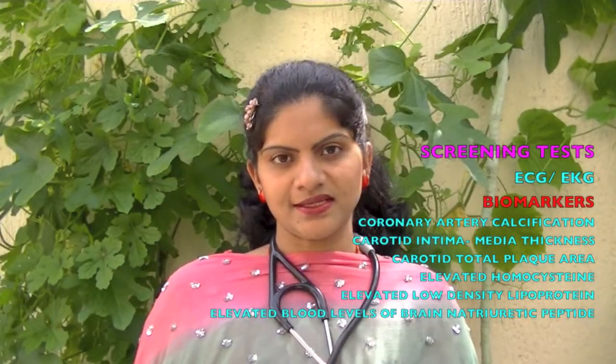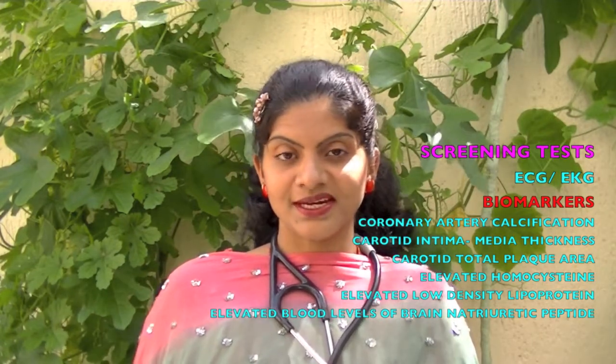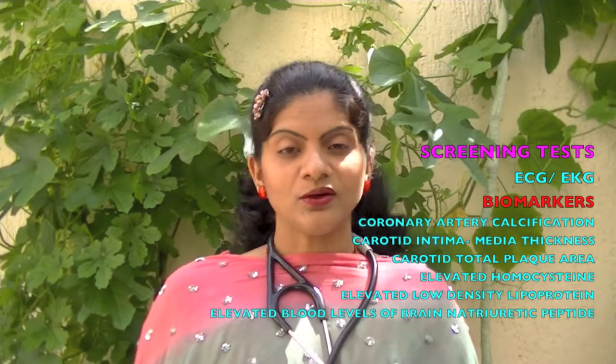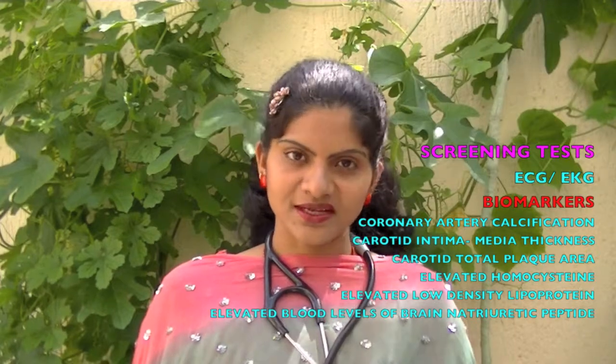Coming to the screening tests for heart diseases, the first and foremost important screening test is the ECG, electrocardiogram, and also some biomarkers may reflect a higher risk of cardiovascular diseases.